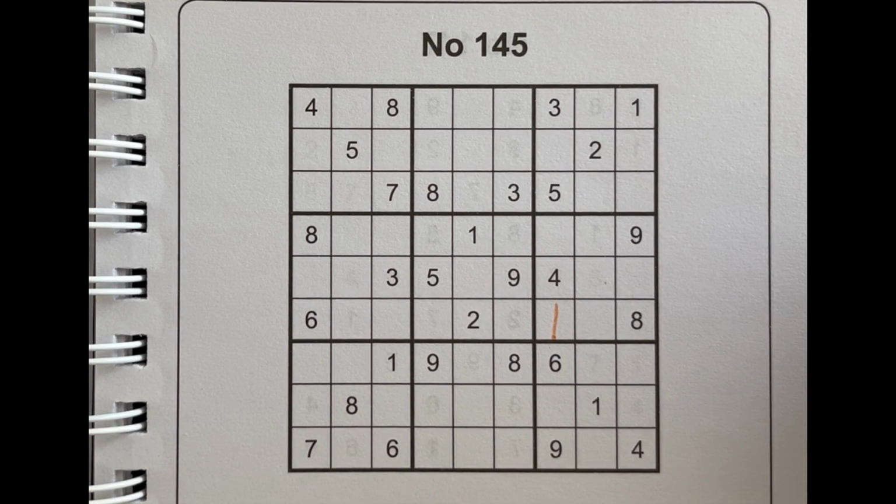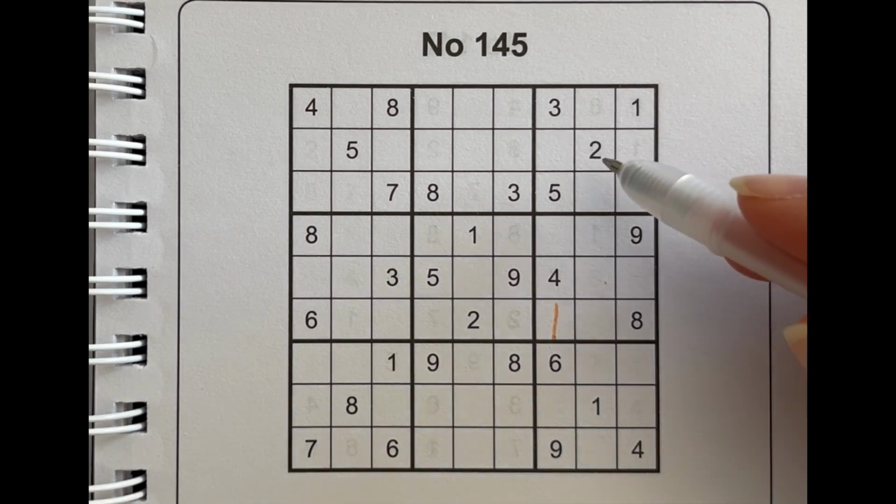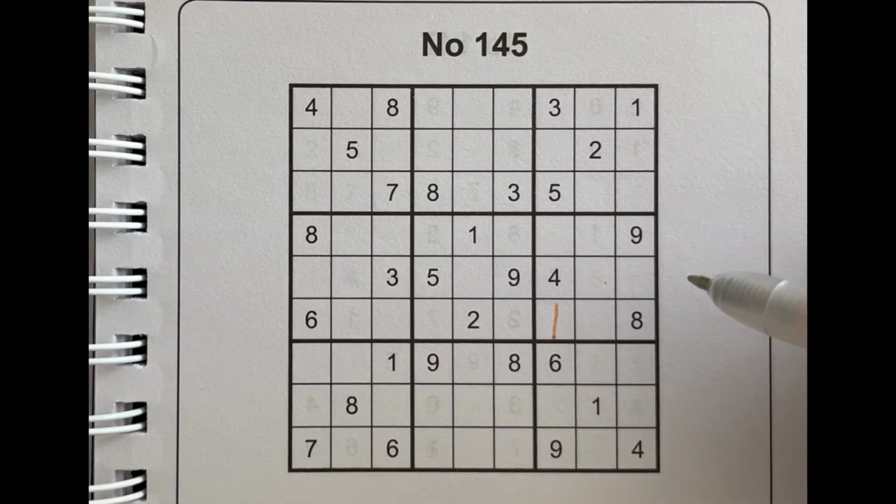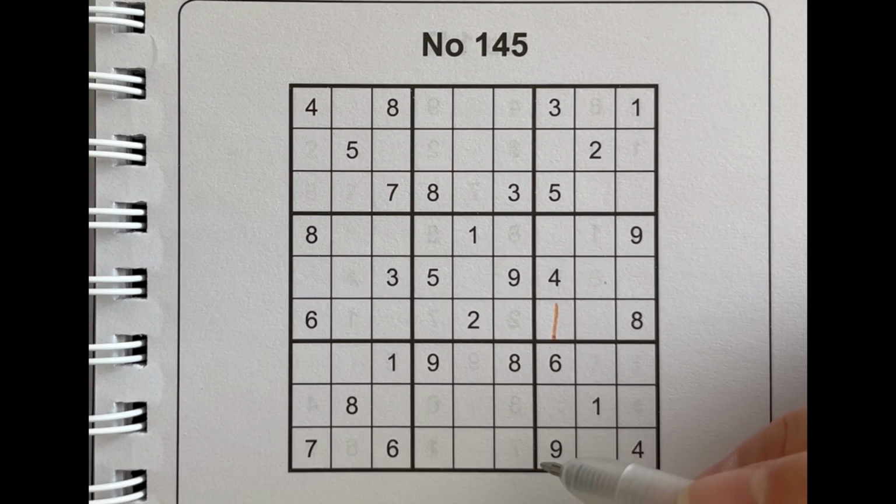I don't see any more 1s yet, so let me look at 2s. So a 2 here and a 2 here. 2. Okay, I don't see anything I can do with 2 yet.